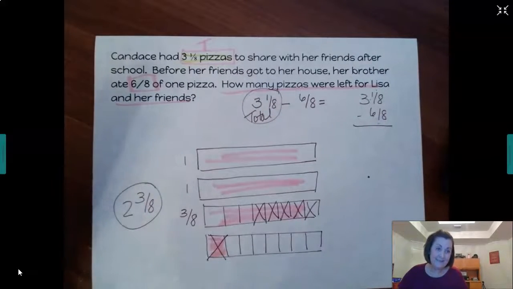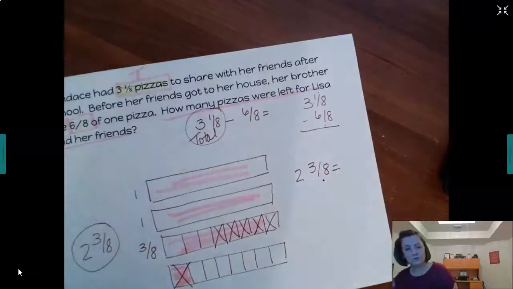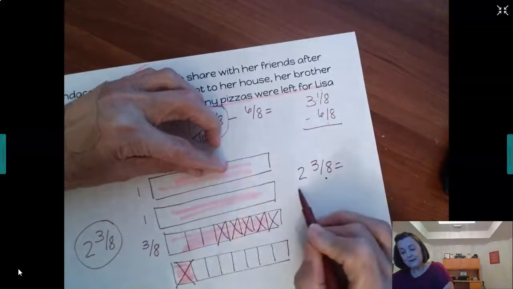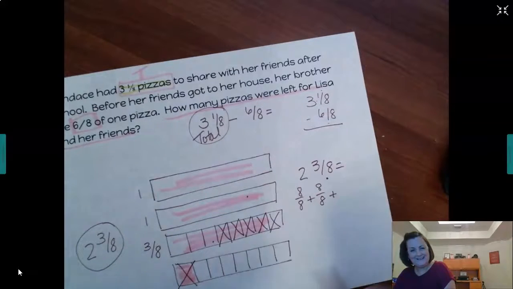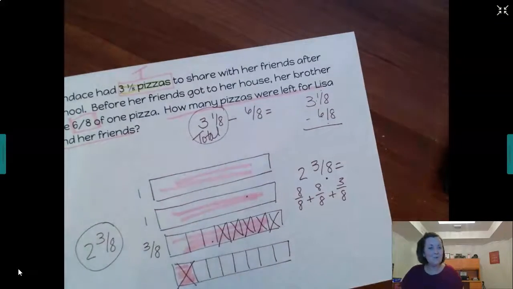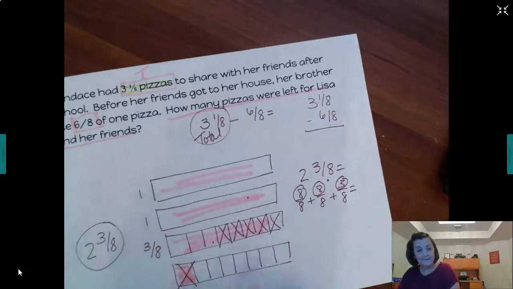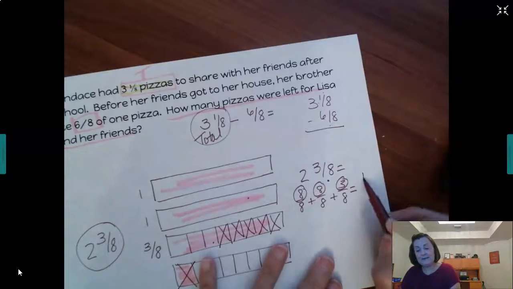Now, what happens if you look down at your answer choices, and there's no mixed number? It's not there. It's an improper fraction. How are we going to take this and turn it into an improper fraction? Now, let's do that. So we know that 2 3/8 is equal to, let's change these to a whole fraction. So we know that this right here is equal to 8/8 plus 8/8 plus 3/8. So now we're going to do what? We're going to add the amount that we have, which is your numerator. 8 plus 8 plus 3 is 16 plus 3 is 19 eighths.